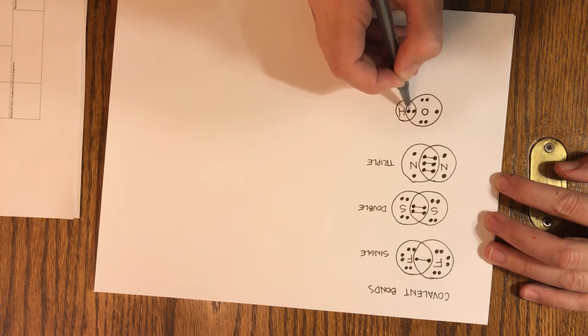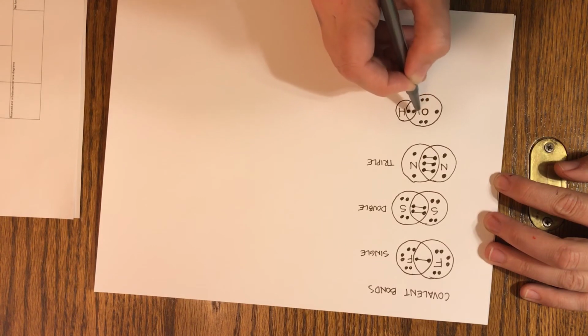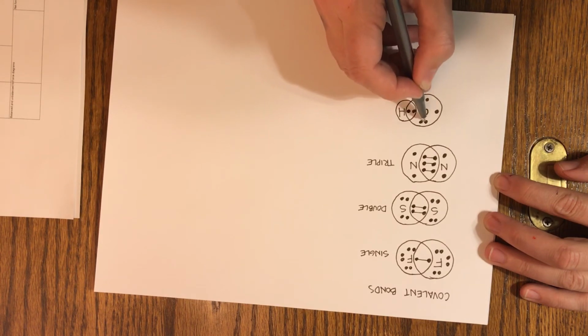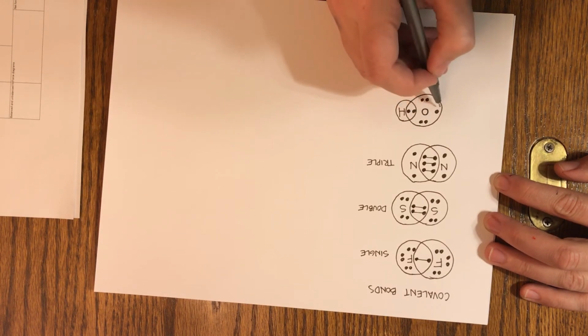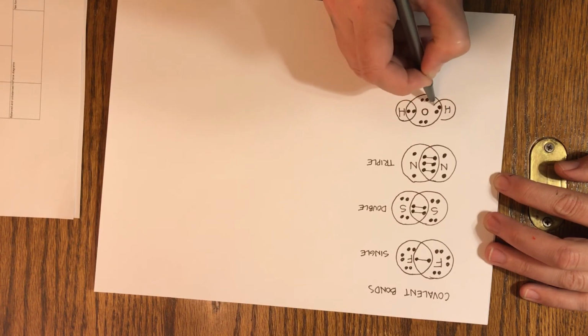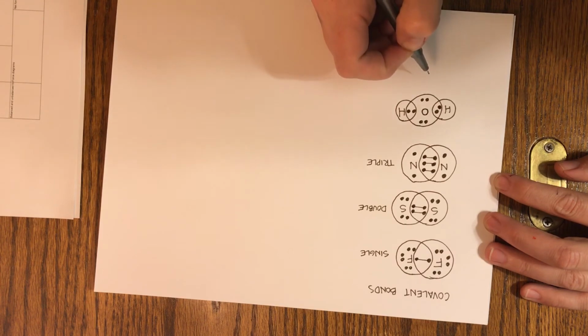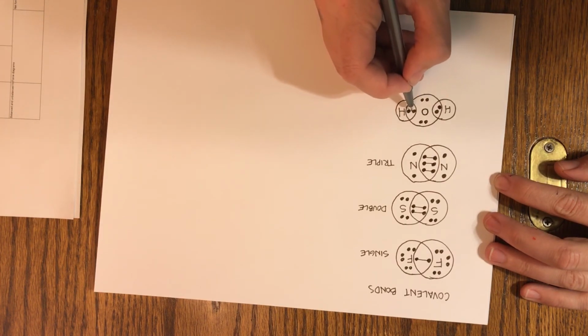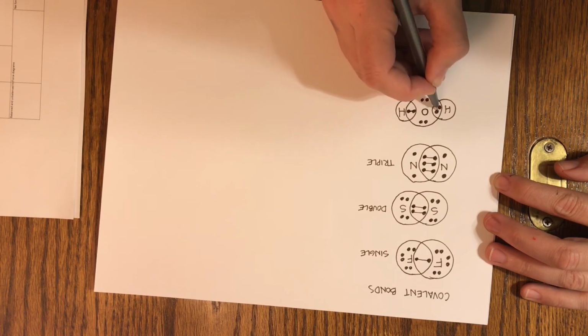Now, hydrogen is stable, but oxygen still isn't. See how hydrogen has a full outer shell? Oxygen still needs 1 more. But where there's 1 hydrogen, there's going to be another one. So oxygen can find itself another hydrogen. This is a special kind of bond called a hydrogen bond, but it's a single covalent bond, right?